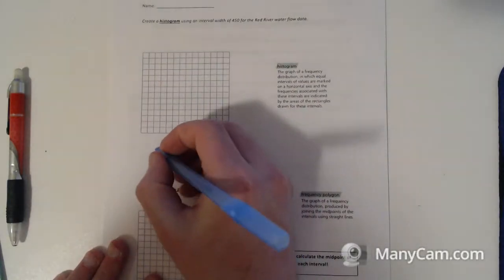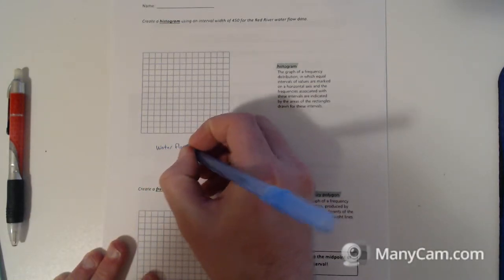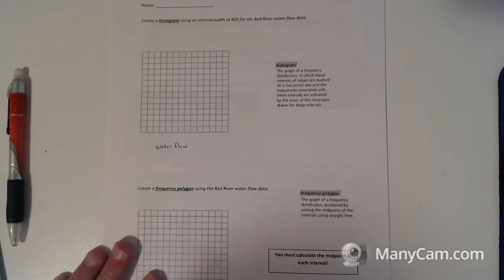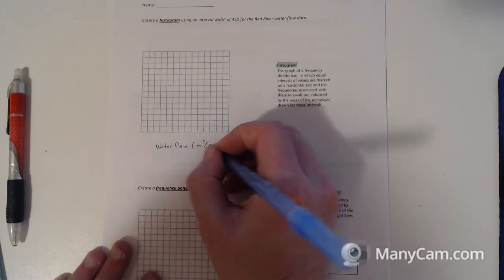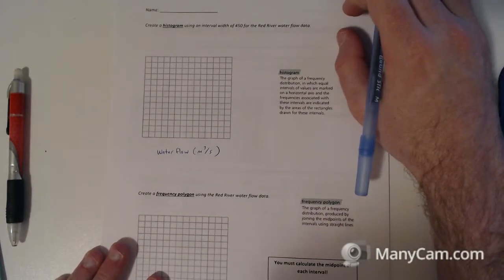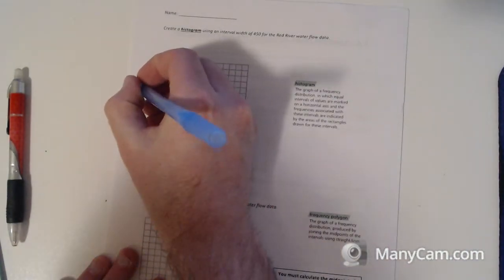So we want to make a histogram of this. We're going to put water flow on the bottom, because that's the thing that we were actually tallying. That's going to be the thing that decides. And it was in meters cubed per second. I'll talk about all the marking points after this, but I am picky with graphs. If you're going to do a graph, you should do it right. Number of years should be over here.